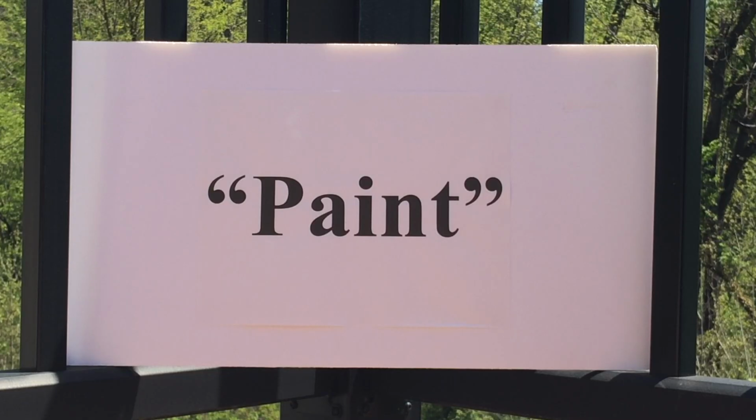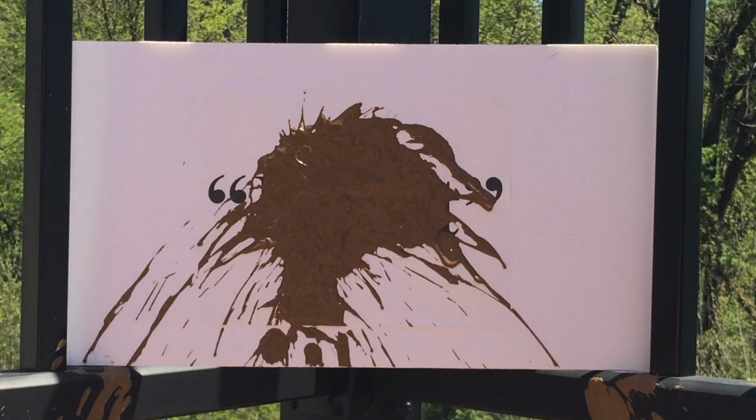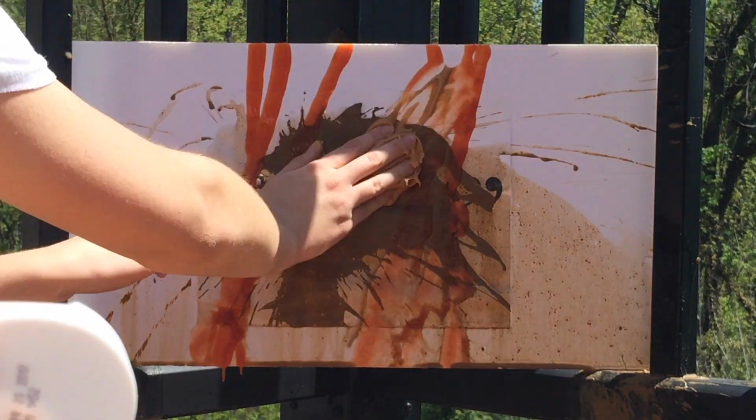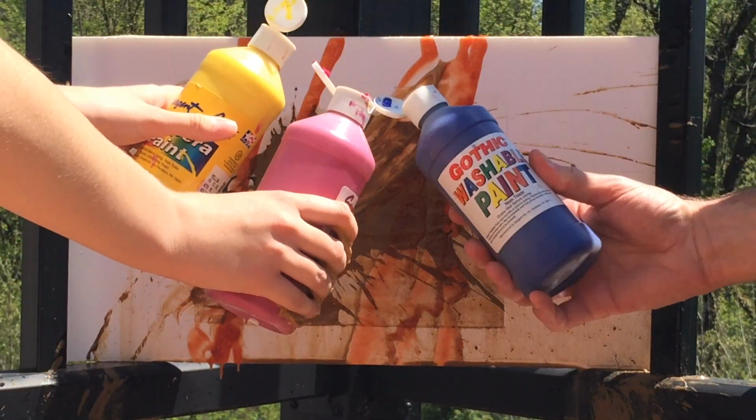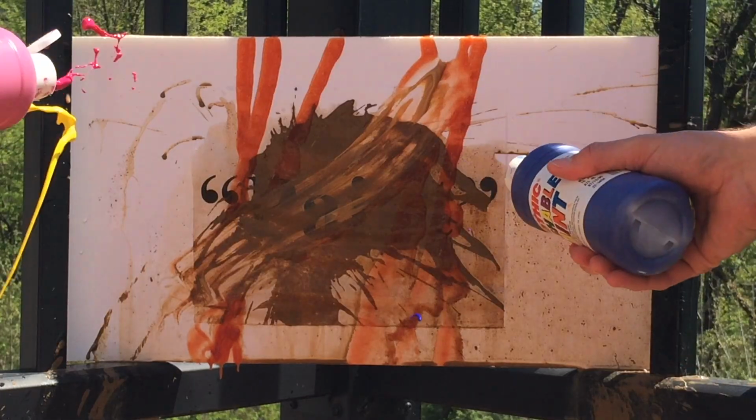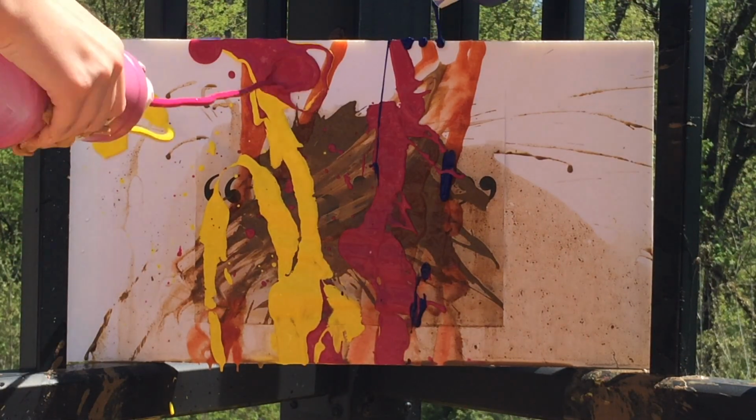We can paint with lots of things. Mud or water, ketchup or peanut butter. But what makes paint paint? What makes it different from everything else? What is it made of? Where did it come from?